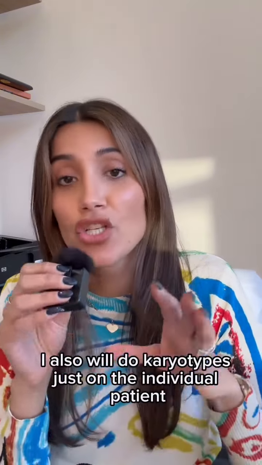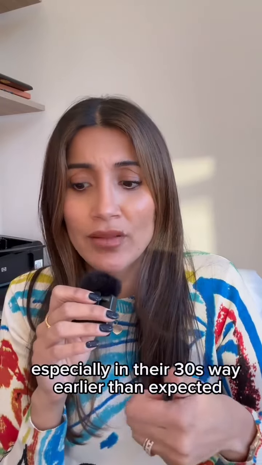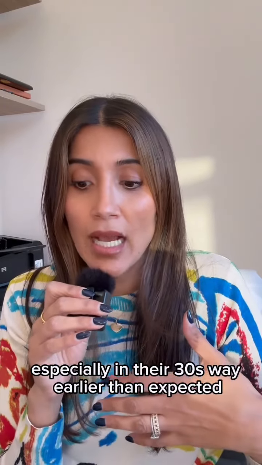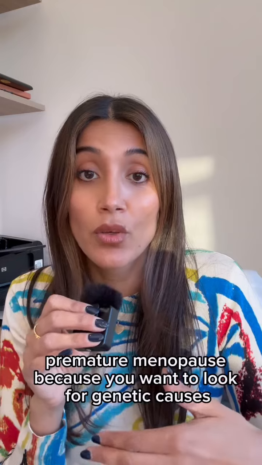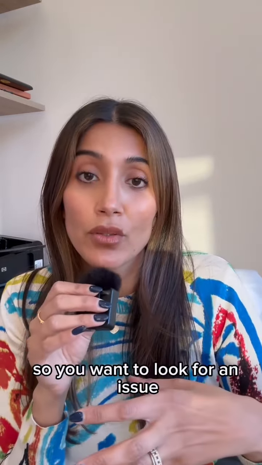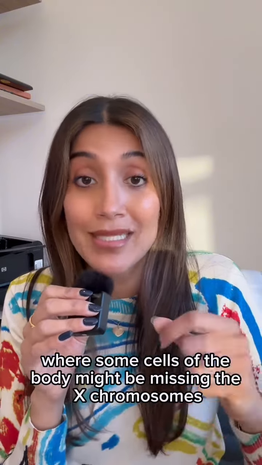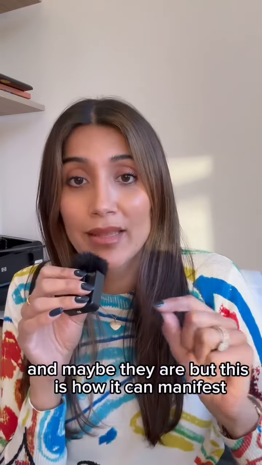I also will do it just on the individual patient. This is not a couple thing. If they have extreme DOR, especially in their 30s, way earlier than expected, for anyone with POI, primary ovarian insufficiency, where the ovaries just stop working, premature menopause, because you want to look for genetic causes like there's something called Turner's mosaicism. So you want to look for an issue where some cells of the body might be missing the X chromosome. So people could be walking around with that, thinking they're totally healthy, and maybe they are, but this is how it can manifest.